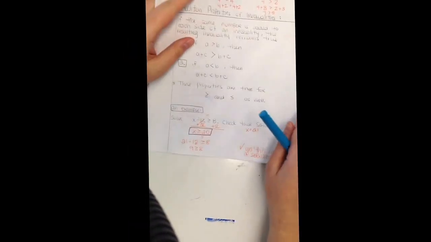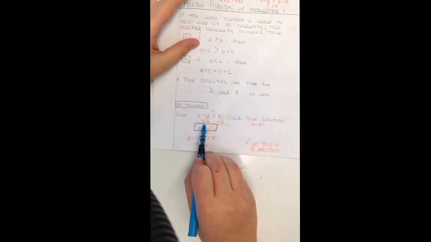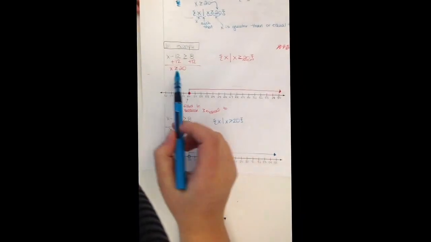I want you to turn back to the very first page of your notes. On the first page, you see how when we started solving, in order to solve these, we had to add a number. The same is true for any of the other examples that we did. We had to add a number in order to solve. The only thing that changes for the subtraction property is that you'll be subtracting a number.